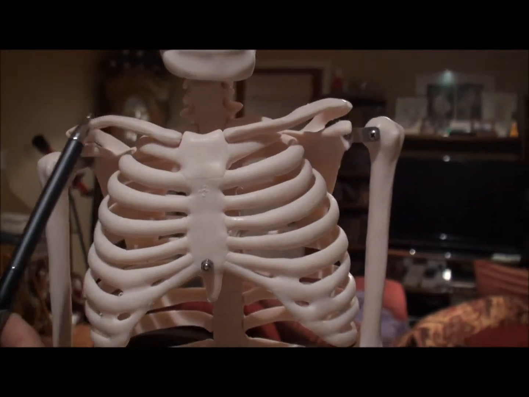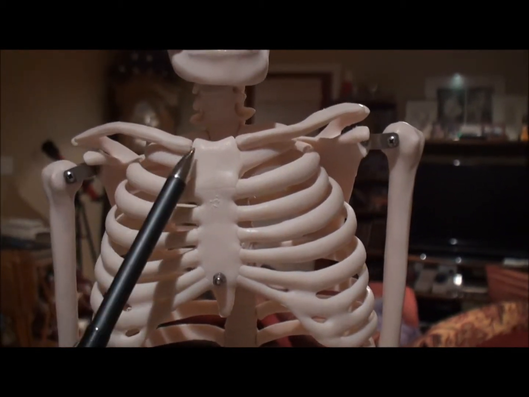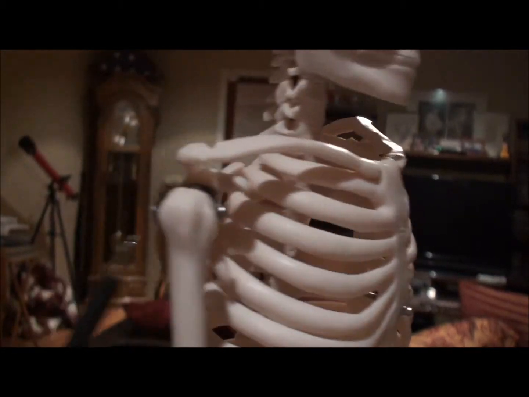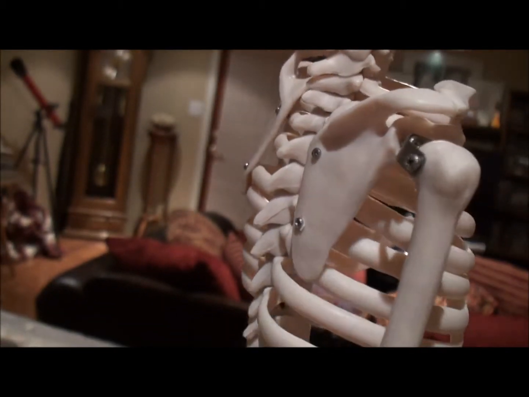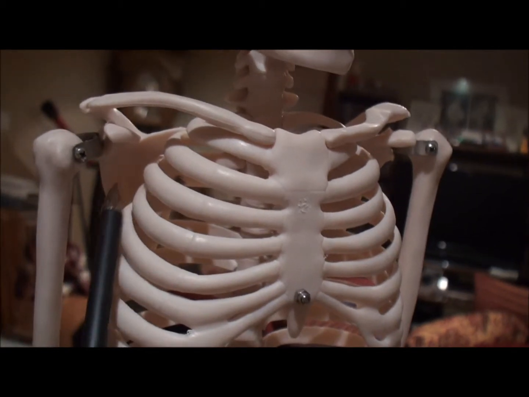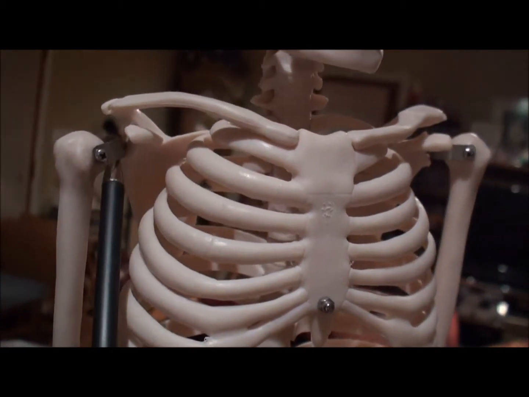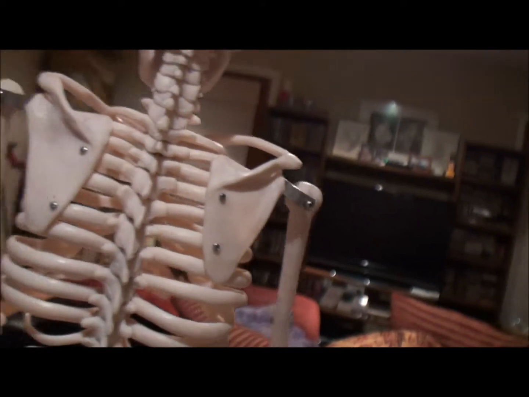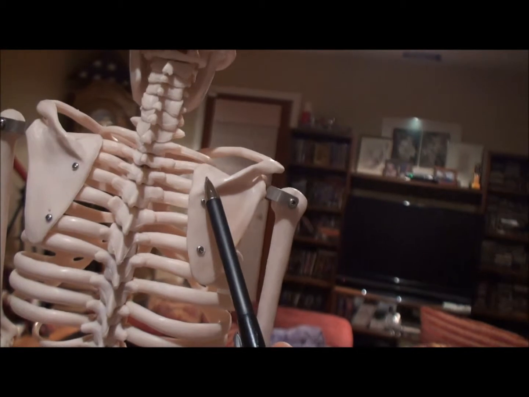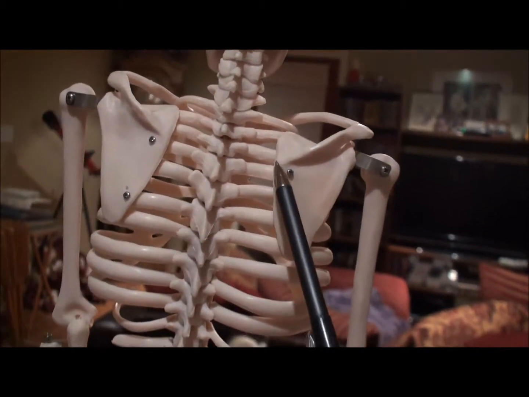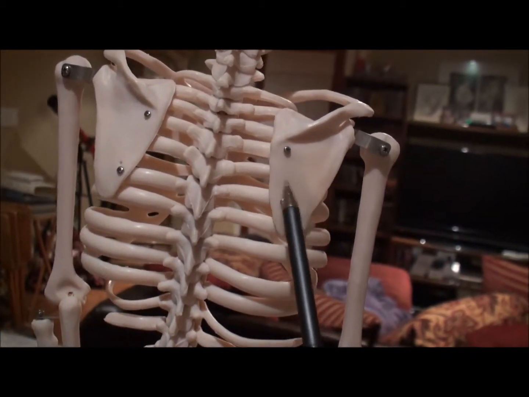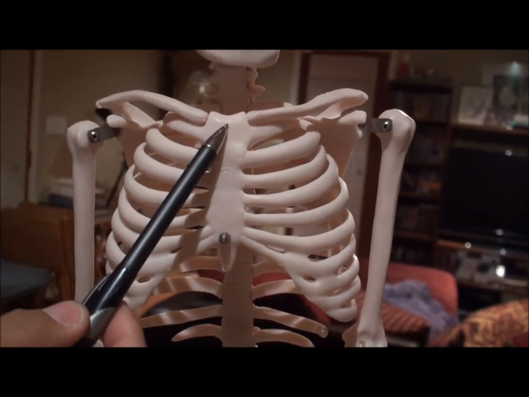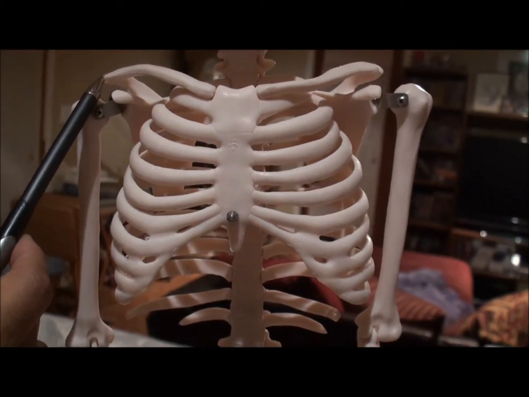This is the clavicle, the acromial end, and sternal end. Next is the scapula, the coracoid process, the subscapular fossa, the glenoid cavity where the humerus attaches. Here we have the spine, the acromion, the supraspinous fossa, the infraspinous fossa, the sternoclavicular joint, the acromioclavicular joint.